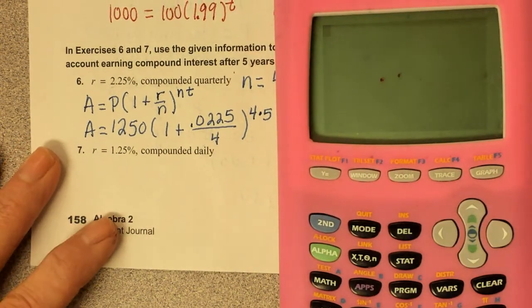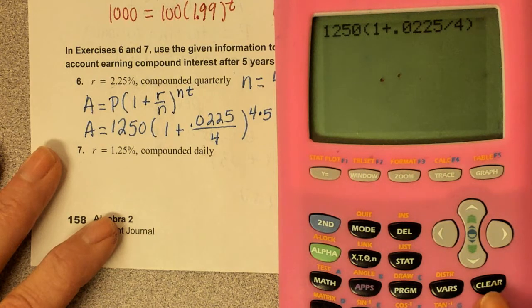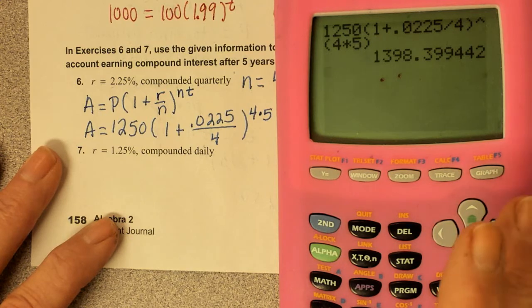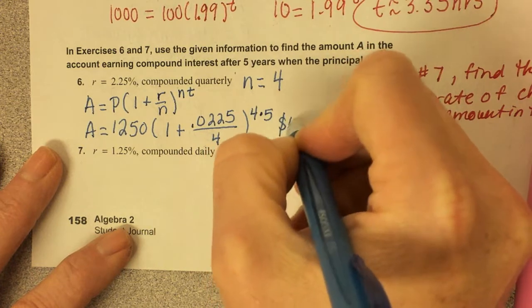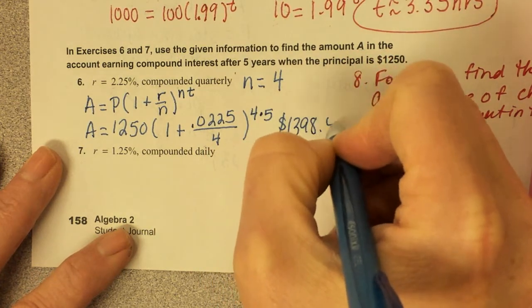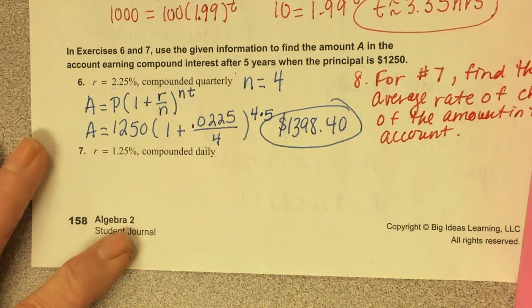So typing this in is a little more challenging. It's 1250, parentheses 1 plus 0.0225 divided by 4. And if I'm not going to put raised to the 20, because 4 times 5 is 20, I would have to use parentheses around this as well, if I'm just going to keep it at 4 times 5. If you're just going to put in 20, which is easier, then you wouldn't have to use those parentheses. And we get this, 1398.40. Okay?